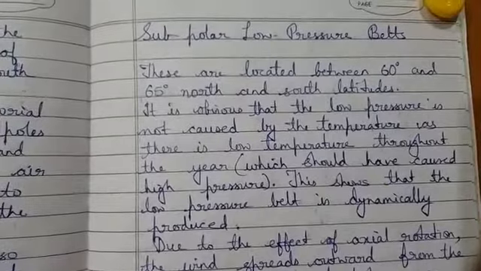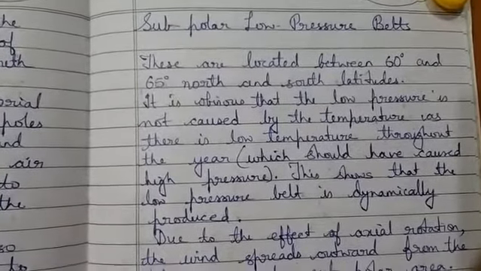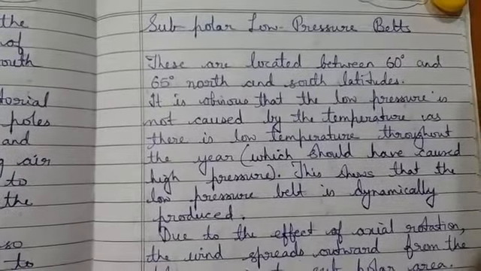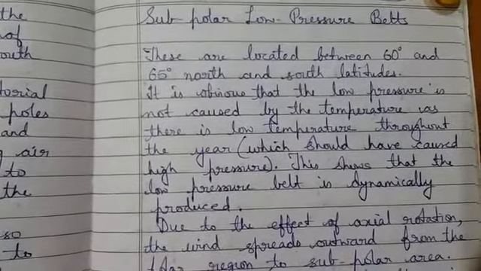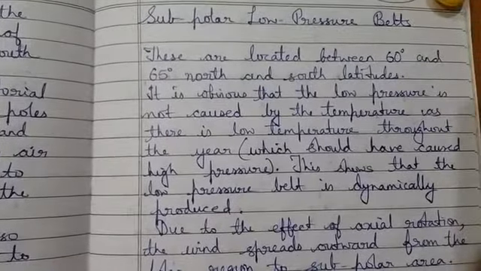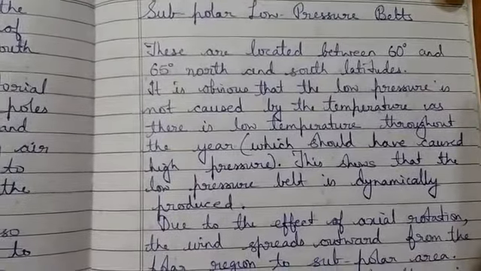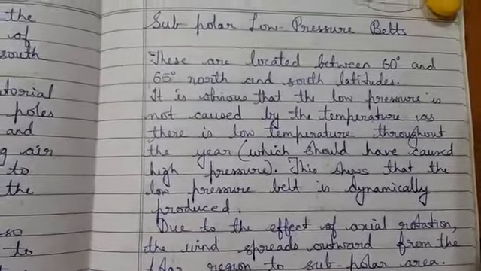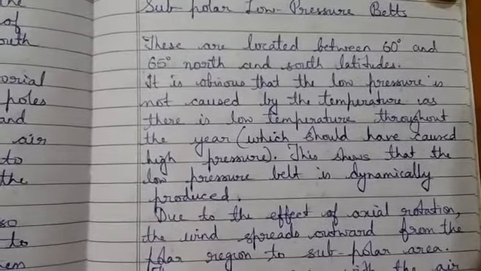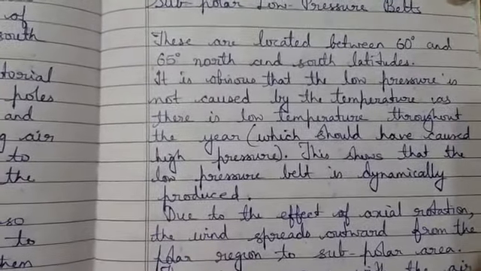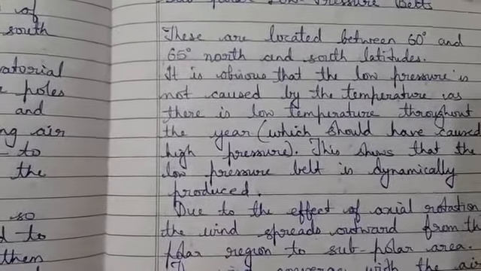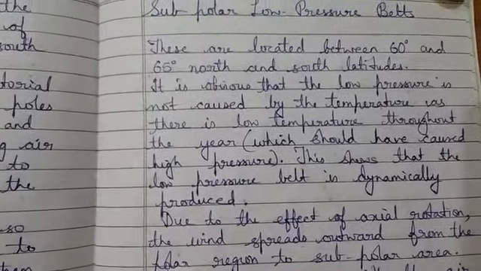The next is subpolar low pressure belts. These are located between 60° and 65° north and south latitudes. These are also found in both the hemispheres, and it is obvious that the low pressure is not caused by the temperature, as there is low temperature throughout the air. The temperature is not high. If the temperature would be high, then only we could say that because of temperature this belt has low pressure.